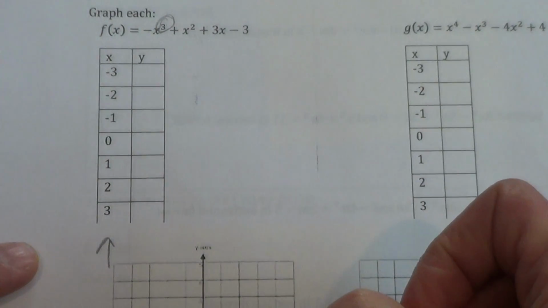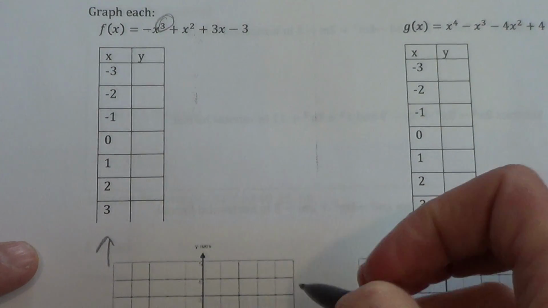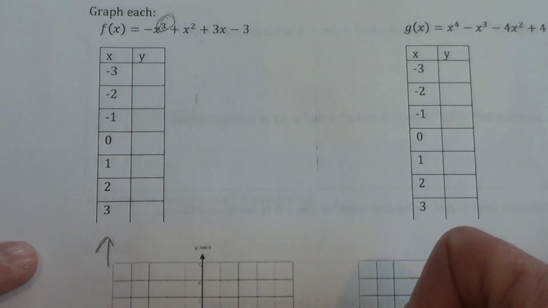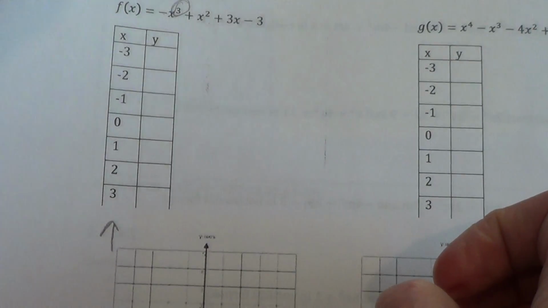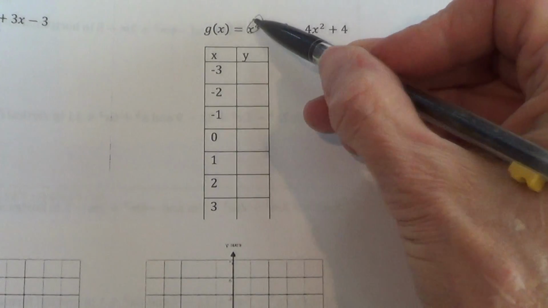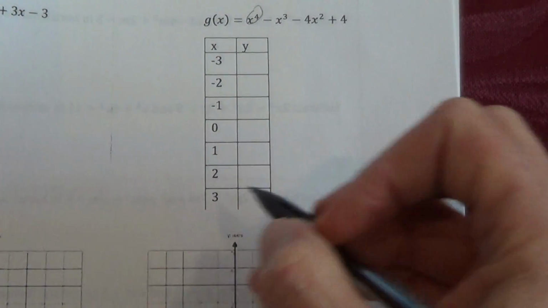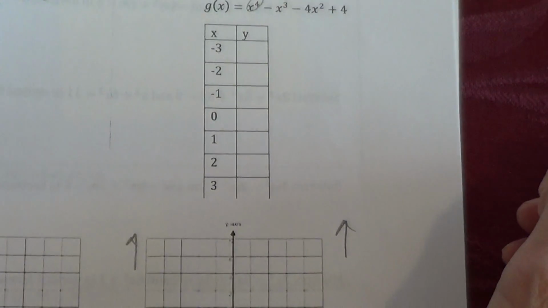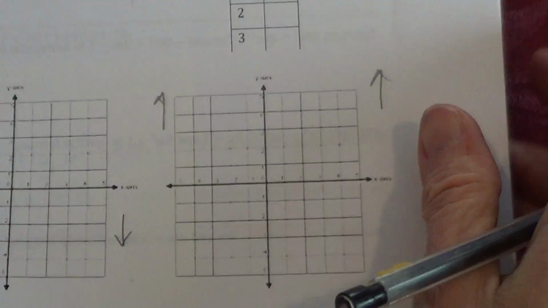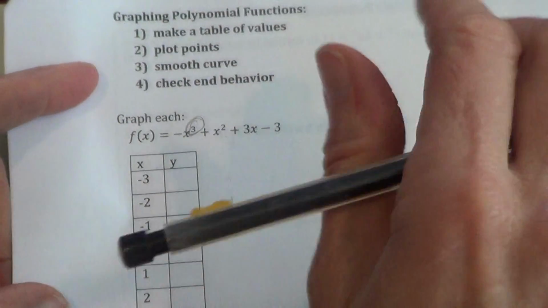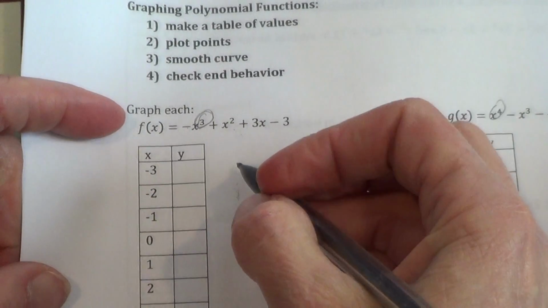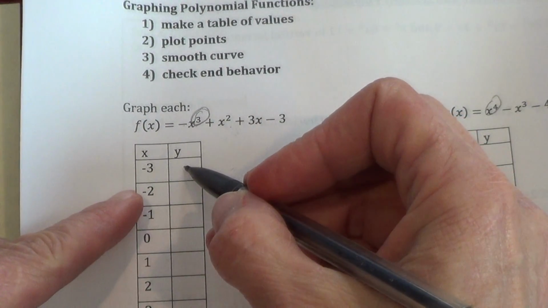And as x approaches positive infinity, y is going to be going down that way. On the next graph, we see that it's even and it's positive, so we know that it's going to be coming off the graph on both sides going up. Okay? So now we come over, we can plug in values to get that -3 value.